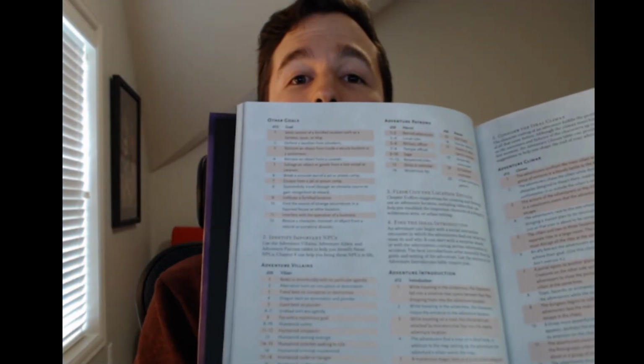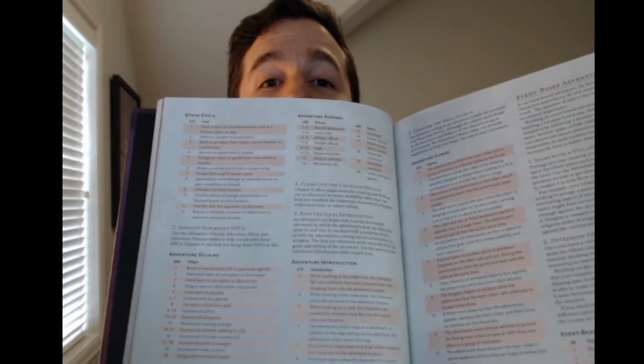All right, so you know those tables in the books? They look like these, and they've got text in one column and numbers in another column. So typically, you roll on the table to see what you get, and that is used to help Dungeon Masters prepare their stories and write their stories and create their worlds. What if you used them during the game?